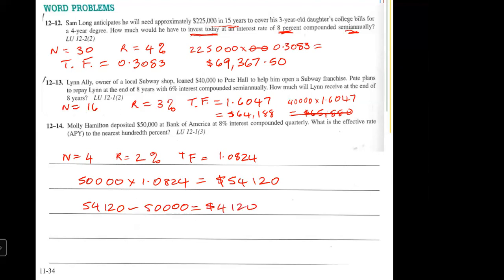So your interest is 4,120. To find the effective rate, or the annual percentage yield, APY, $4,120 divided by 50,000, and then times 100 to get the percent.